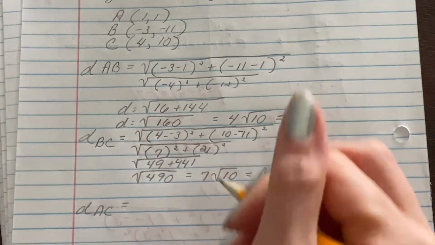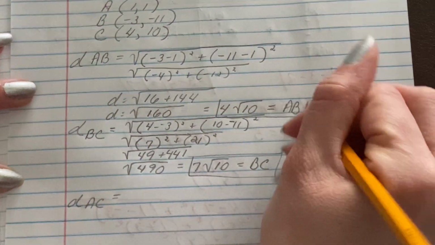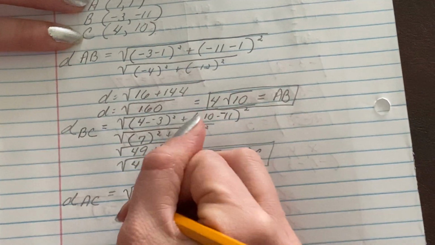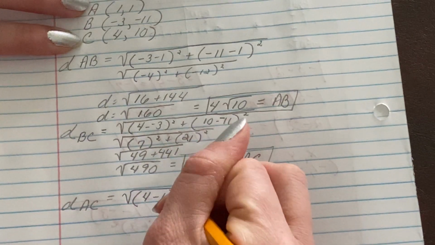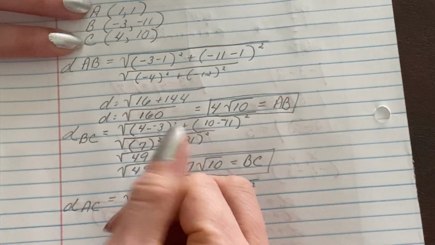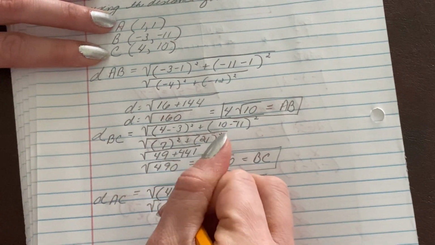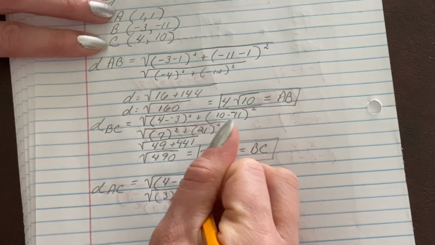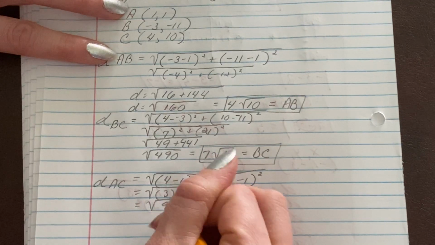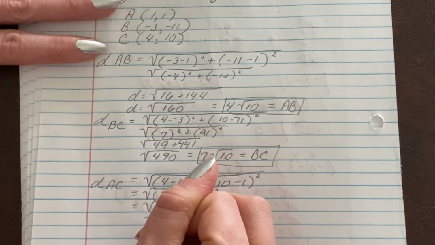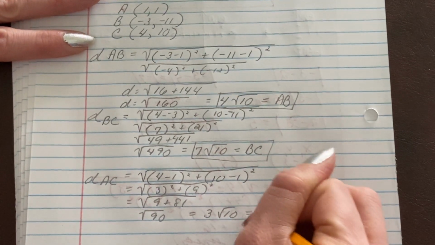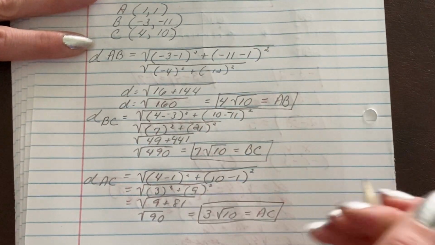Now we have to find the distance of AC. So we set it up with our distance formula. 4 minus 1 squared plus 10 minus 1 squared. Don't forget to do your squares before you add them. So we've got 9 plus 81. Looking at the square root of 90, which then breaks down to 3 root 10. So therefore the length of AC is 3 root 10.